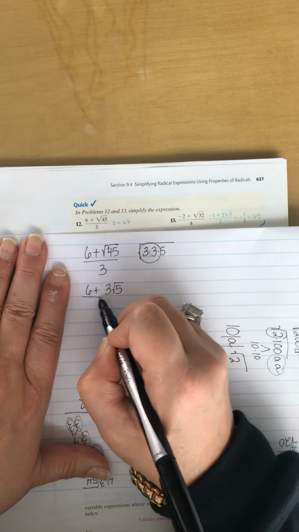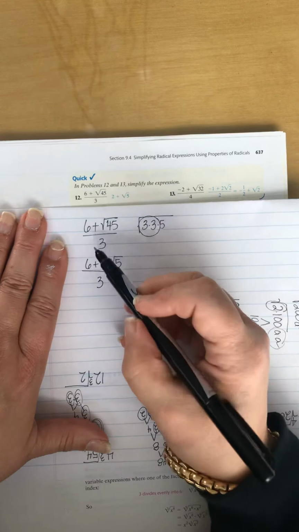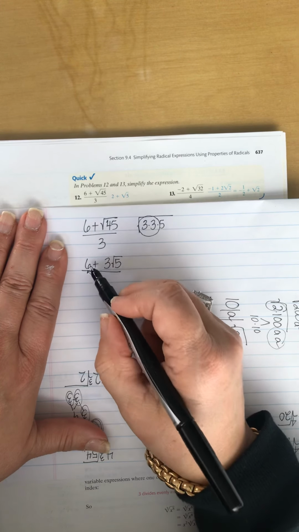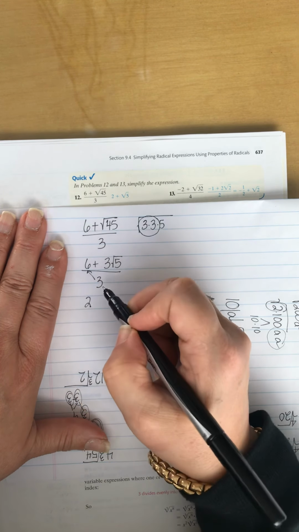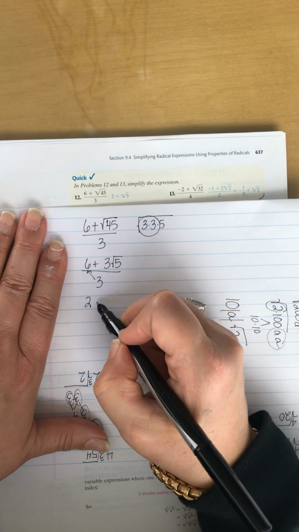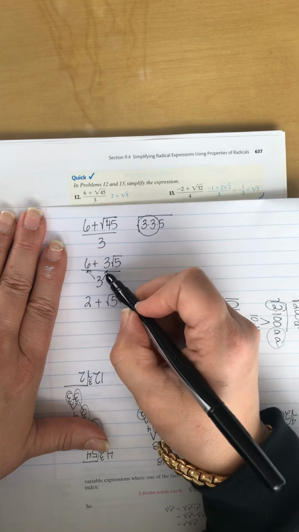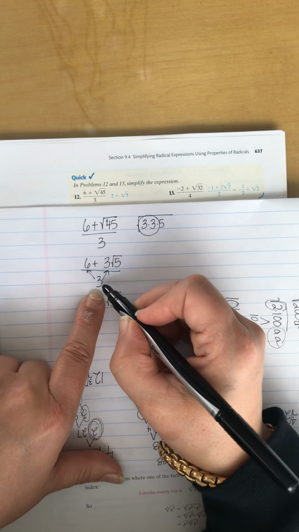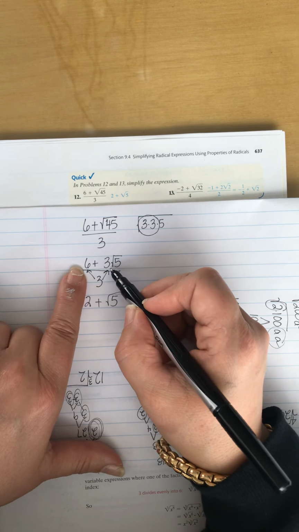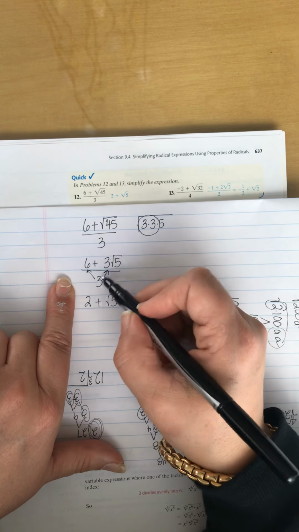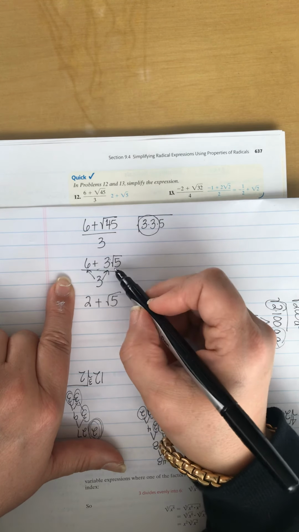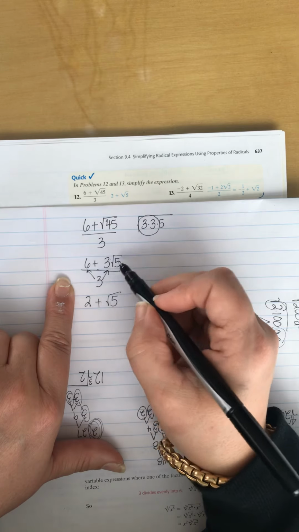And let's leave all this other stuff here. So now 3 goes into 6 2 times. And this 3 and this 3 would cancel. So it would be root 5. So make sure you understand you're sharing this 3 with both of these. Do not cross these two 3's out and then say 6 plus root 5. This 3 is under both of these.